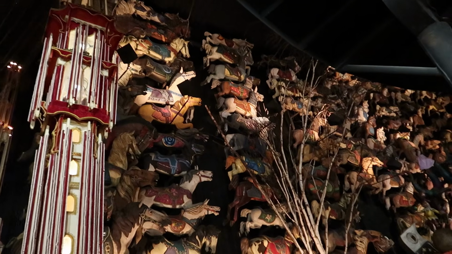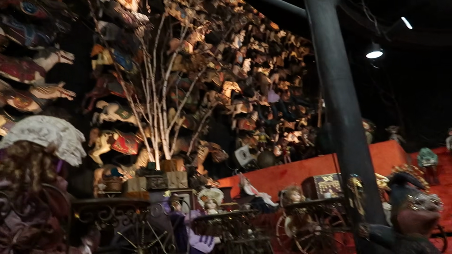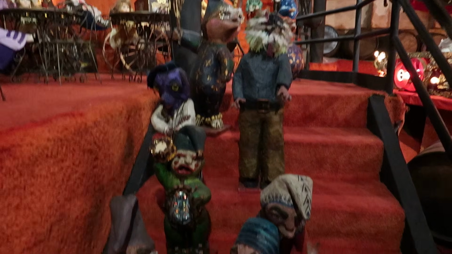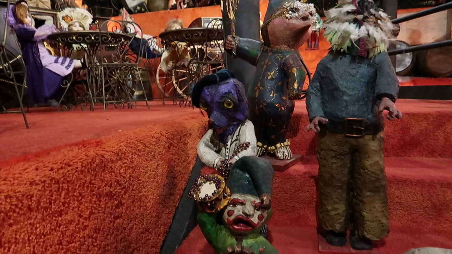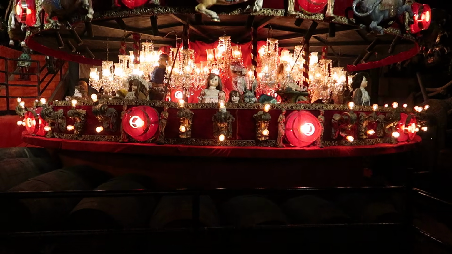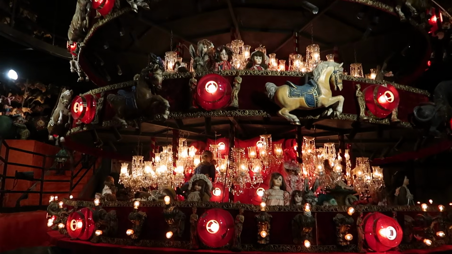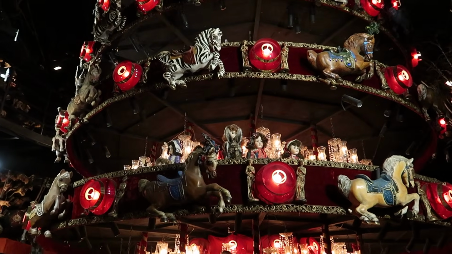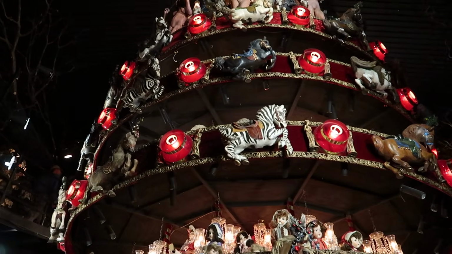Walls just completely full of carousel horses. And look at these interesting little fellows. That's some sort of purple dog. Oh yeah, and there's not just one multi-stacked doll carousel. Here is another. And look how tall that carousel is.